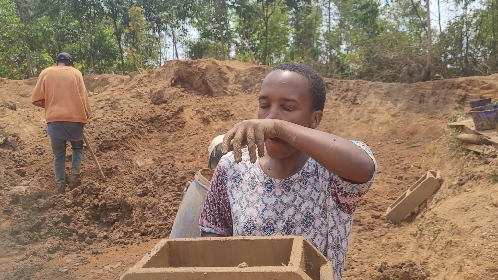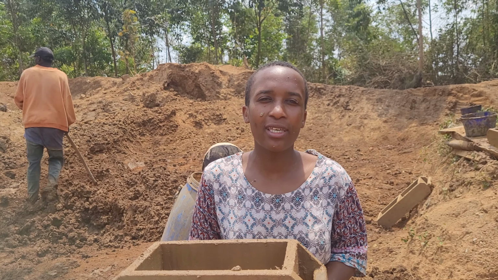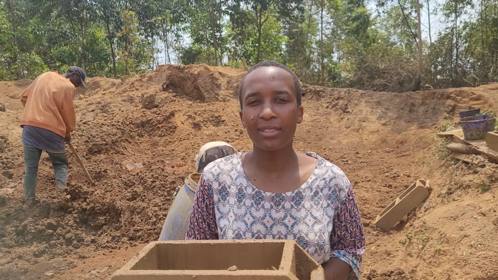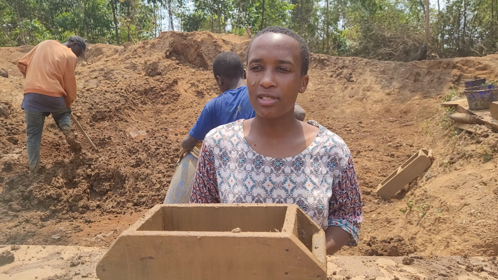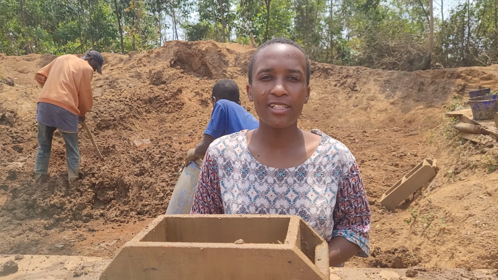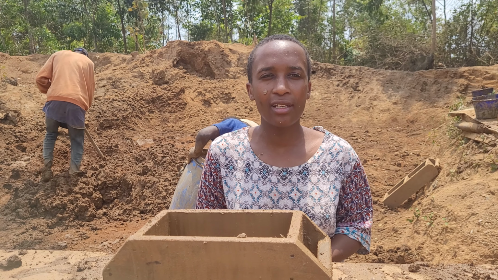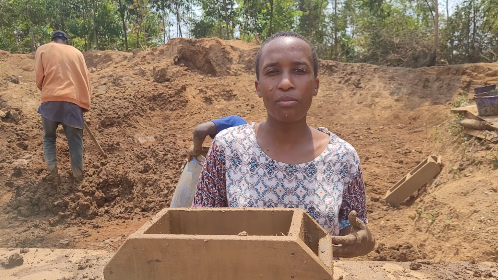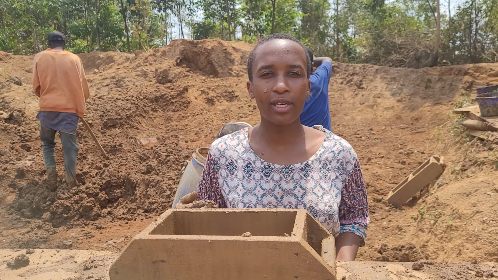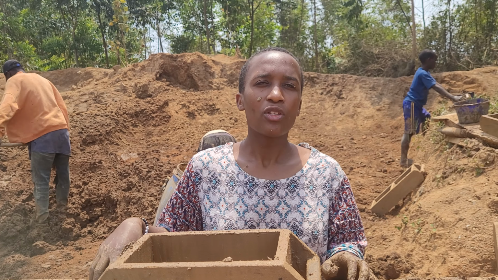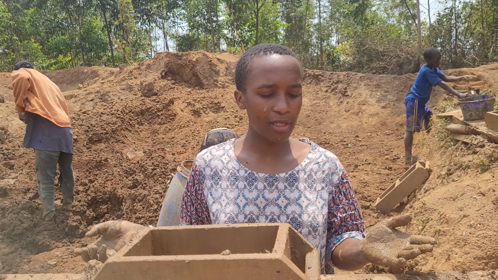So for us, we are used to making 40 bars, but with some reasons, funds are not very well on our side. So that's why sometimes we make, then we take time to make other soap. Yes, so that's how we make soap.